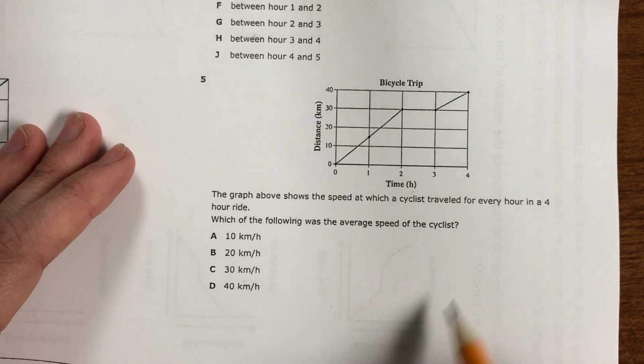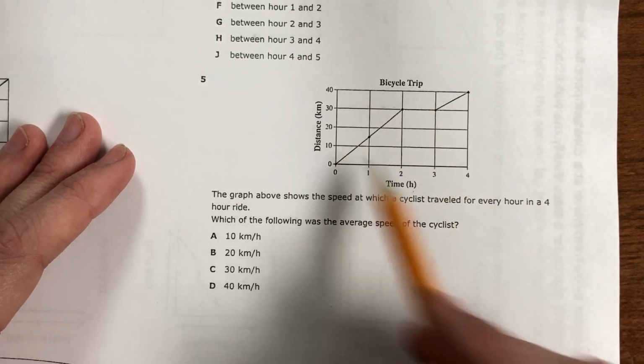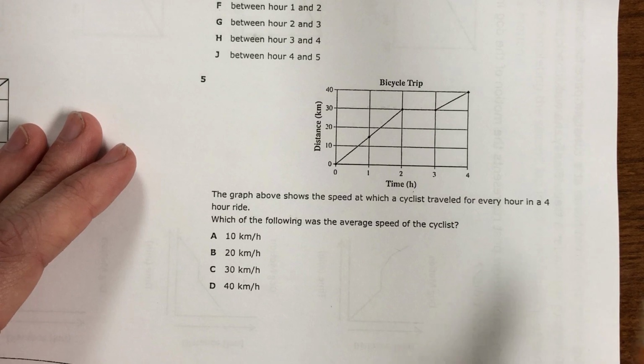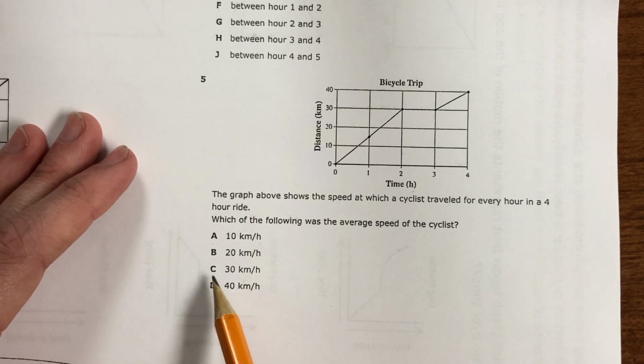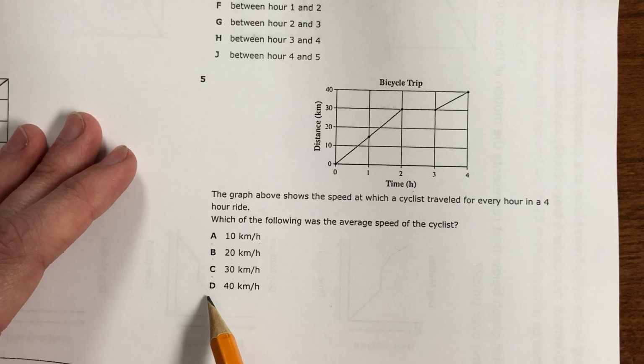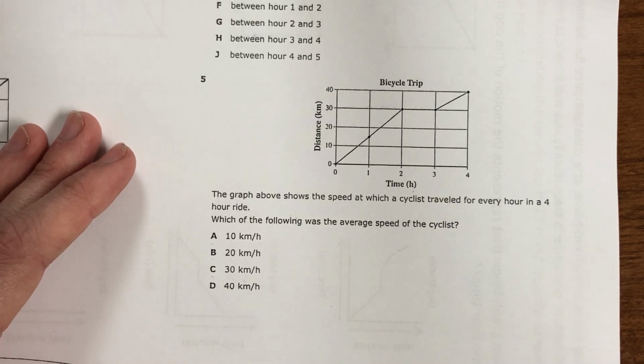So you probably need to do your calculation here. Using the graph, you got to do that calculation. And then your answer options are A, 10 kilometers per hour, B, 20 kilometers per hour, C, 30 kilometers per hour, or D, 40 kilometers per hour.